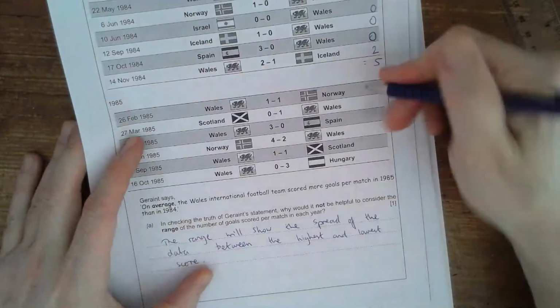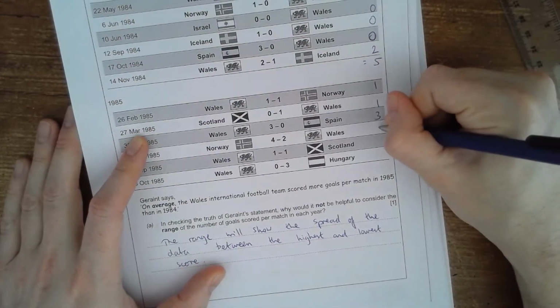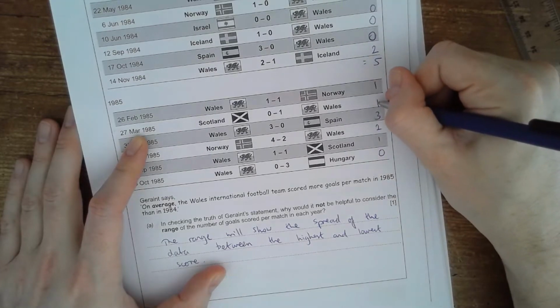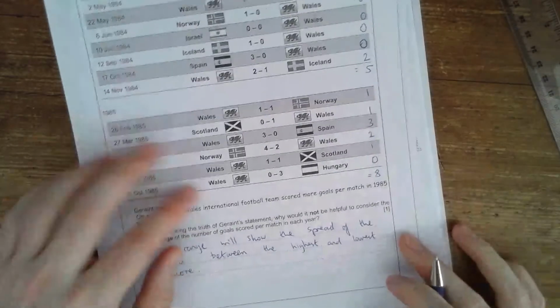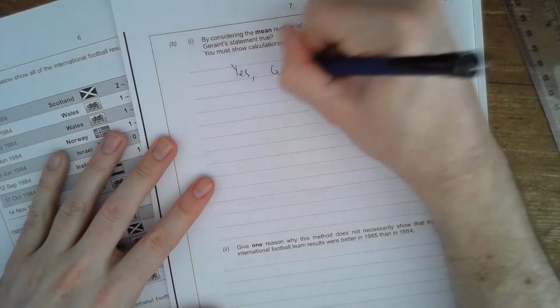In 1985, we scored 1, 1, 3, 2, 1, and 0. So we scored 1, 2, 5, 7, 8. So we scored 8 goals. We scored more goals than less games. So yeah, he's absolutely right, okay? So I'm going to say here, yes, Geraint is correct.